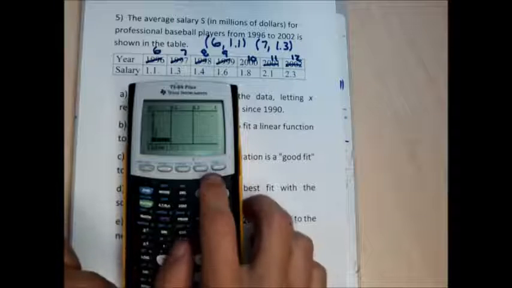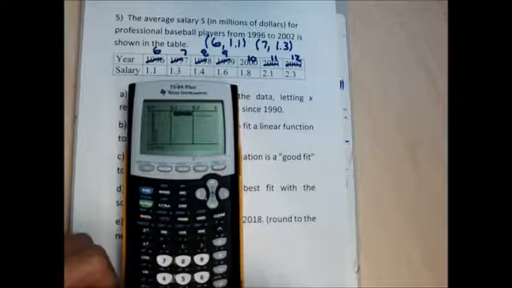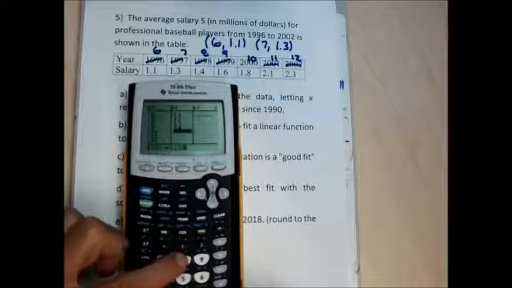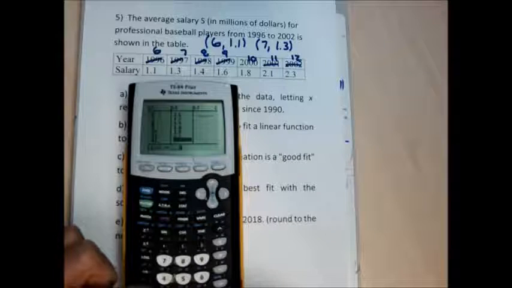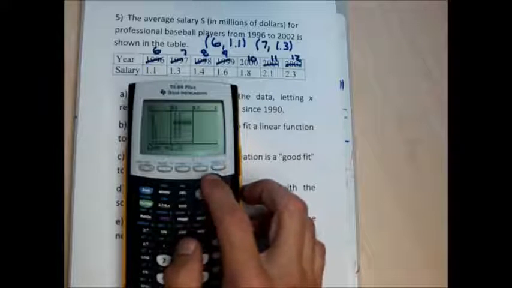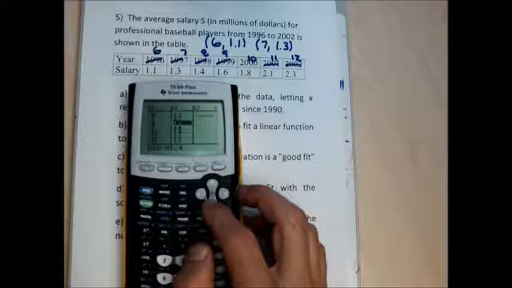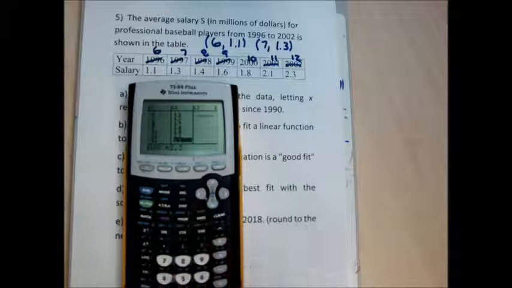I made my X column, and now I'm going to do my Y column. Make sure I have all the numbers in right. If you have one number wrong, you'll get the answer wrong. So 6, 1.1, 7, 1.3, 8, 1.4, 9, 1.6, 10, 1.8, 11, boom. Looks like the data's in right.